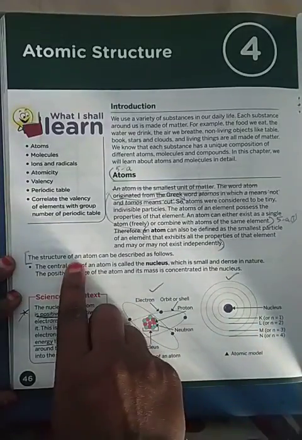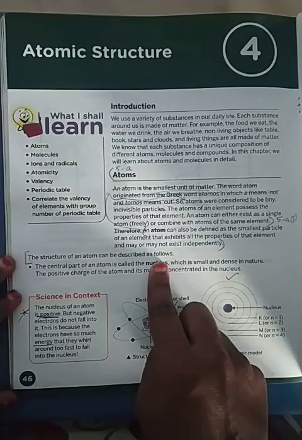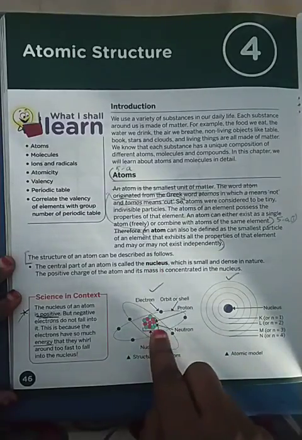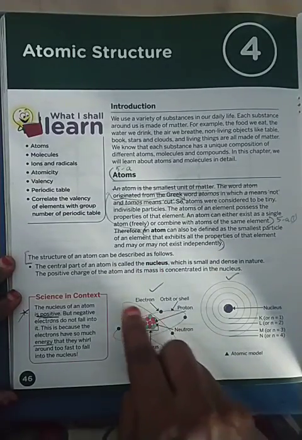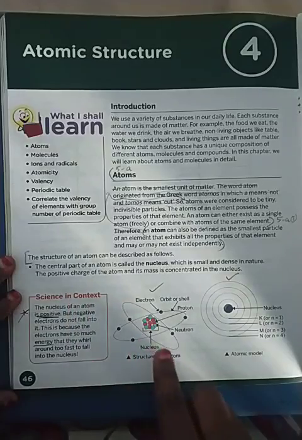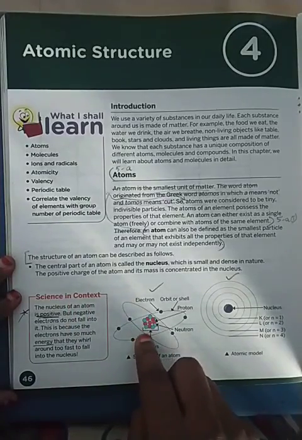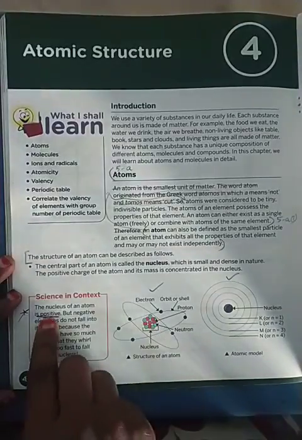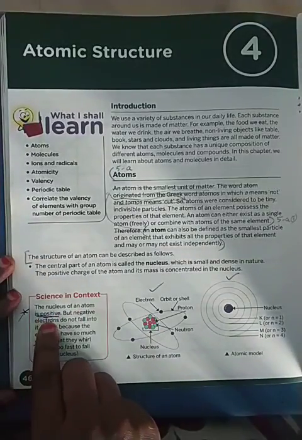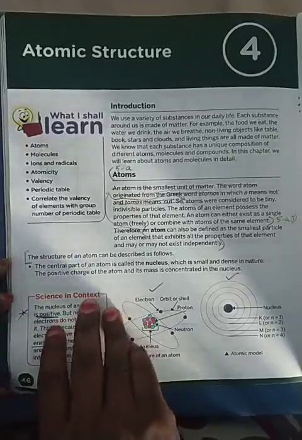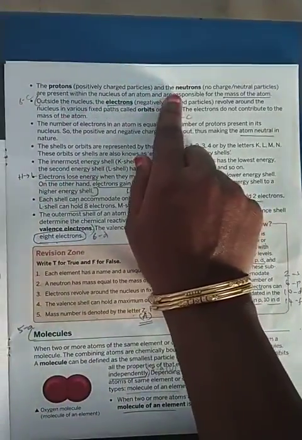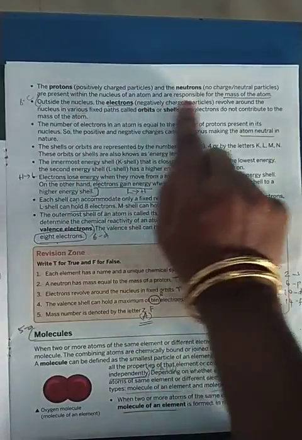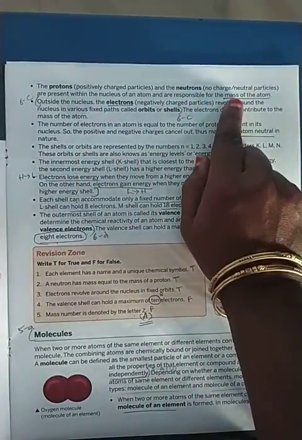Okay, the central part of the atom is called a nucleus. And what is there inside the nucleus? The positive charge and the neutrons. The positive charge or the protons and the neutrons are there in the nucleus. So the nucleus of an atom is always positive. Okay, the protons and the neutrons present in the nucleus will make the mass of the atom.